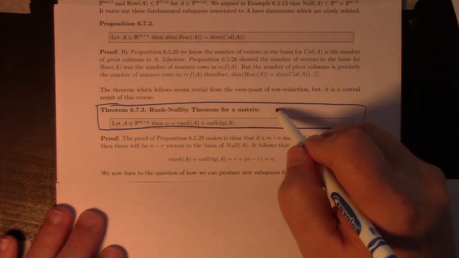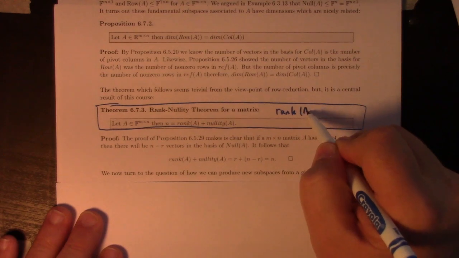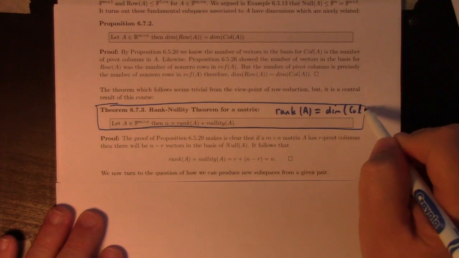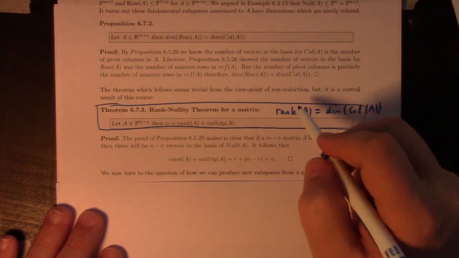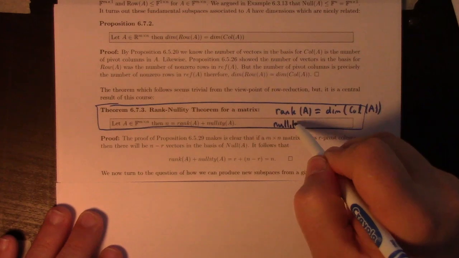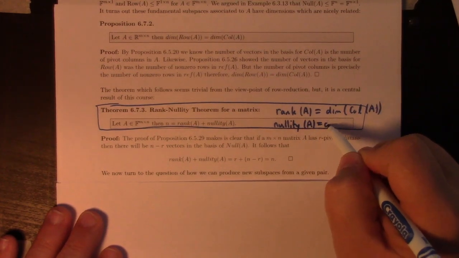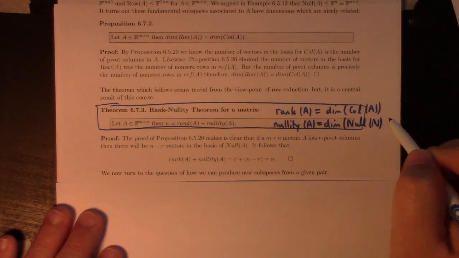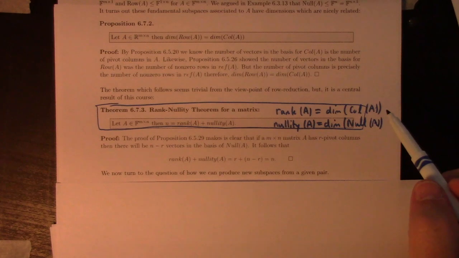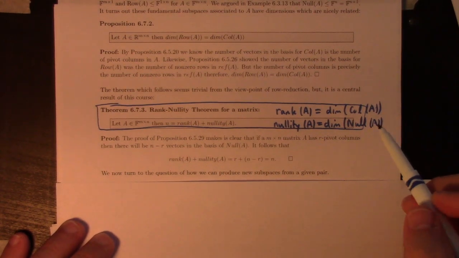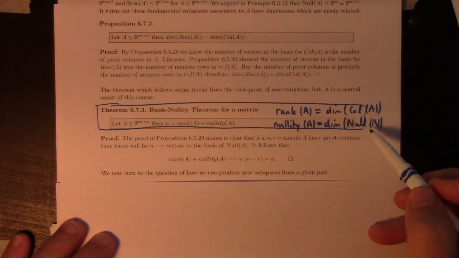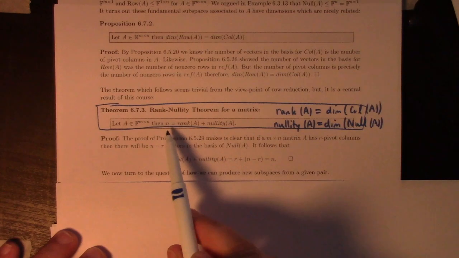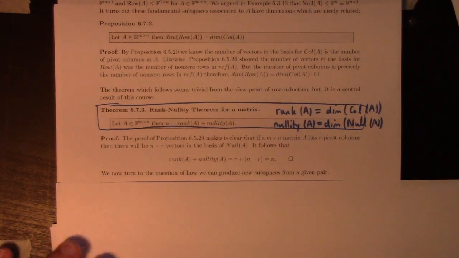The rank of A is equal to the dimension of the column space of A. The nullity of a matrix A is the dimension of the null space. But if you think about it, the dimension of the column space is the number of pivot columns. The dimension of the null space is the number of non-pivot columns. So if you add these together, how many do you get? You get the number of columns, and that's the rank nullity theorem. So n is equal to the rank of A plus the nullity of A.